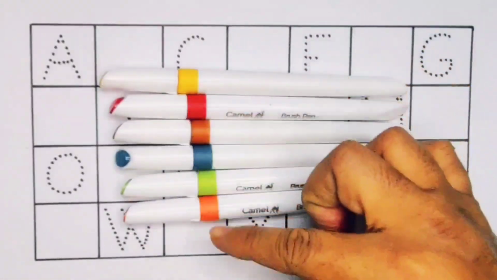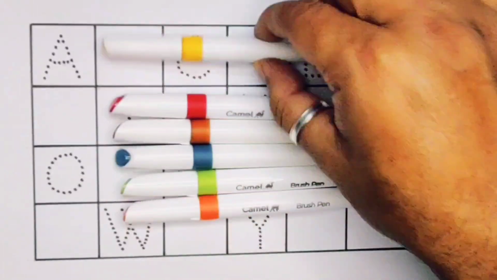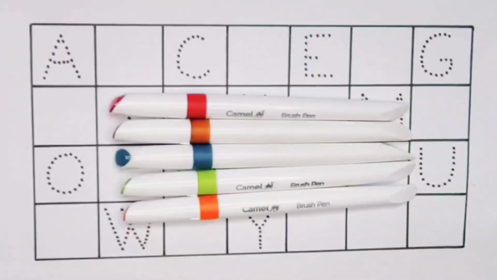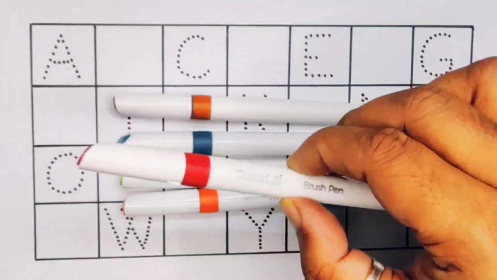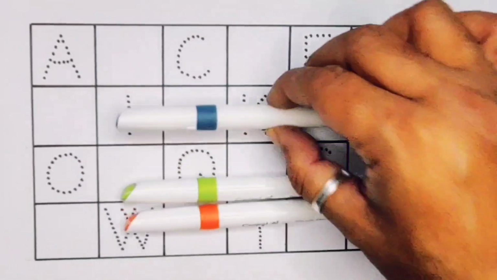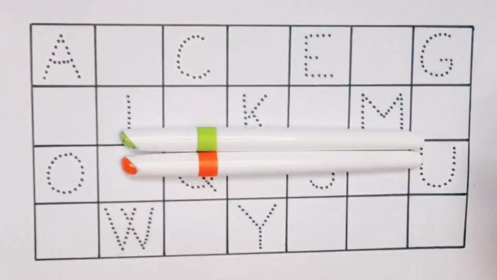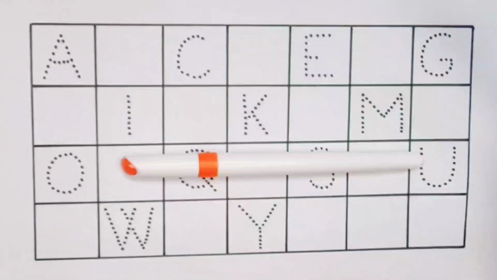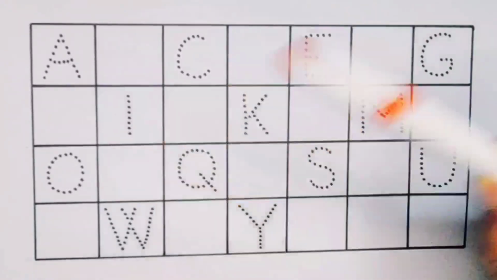First we're going to know the color's name. Yellow color, red color, brown color, green color, light green color and orange color.